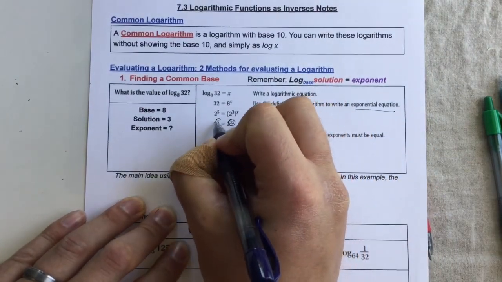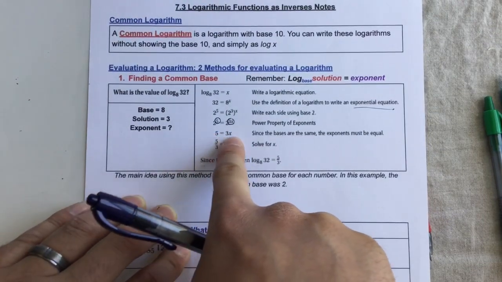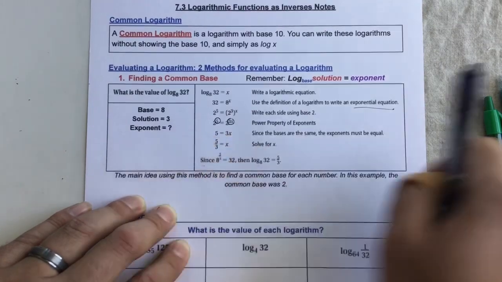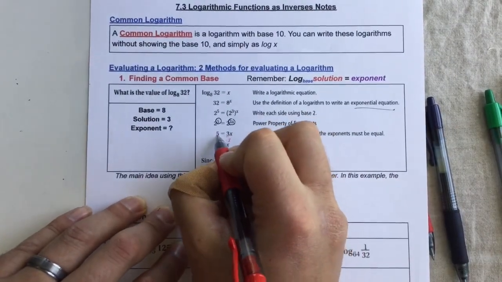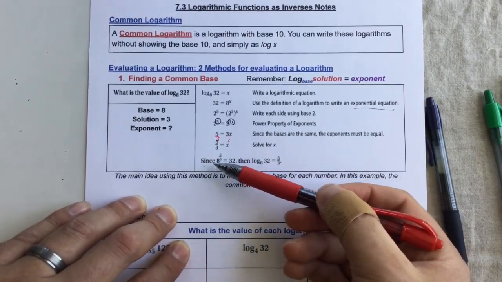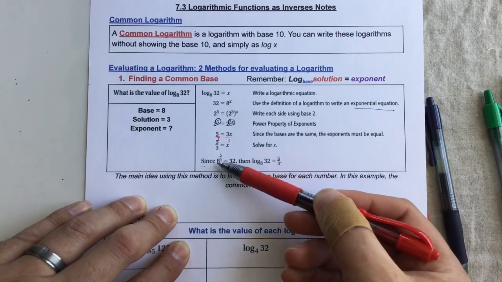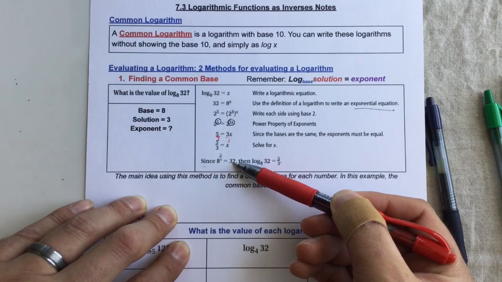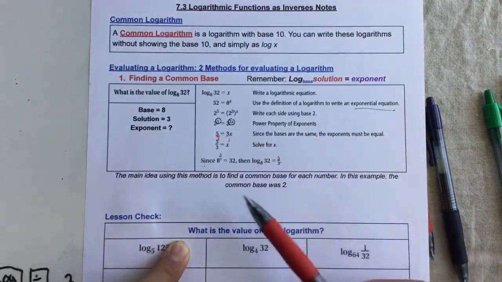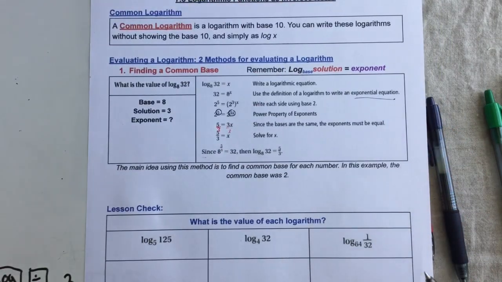You can see here that we only care about these exponents now, because they do have a common base. So 5 equals 3x. Divide by 3 on both sides. You get your exponent. So since 8 to the 5 over 3 equals 32, then log base 8 of the solution 32 equals that exponent. The main idea in using this method is to find a common base for each number. In this example, the common base was 2. Let's take a look at some examples.